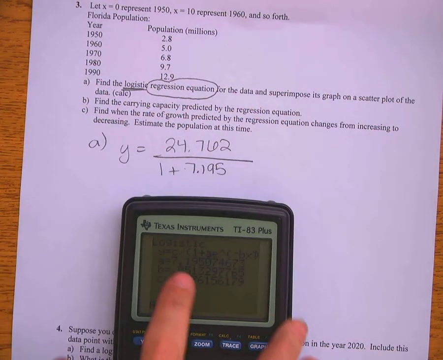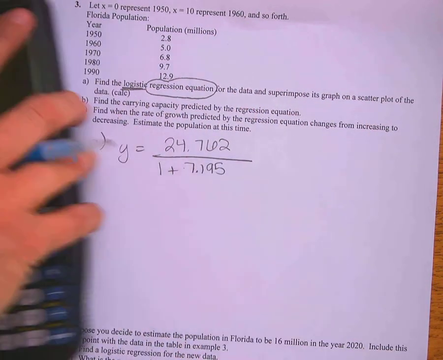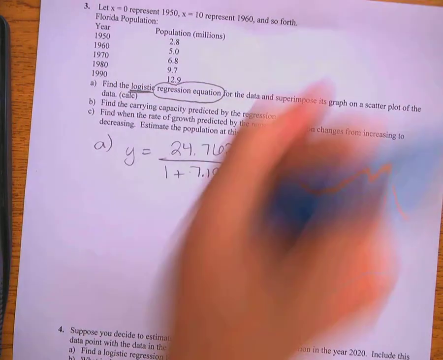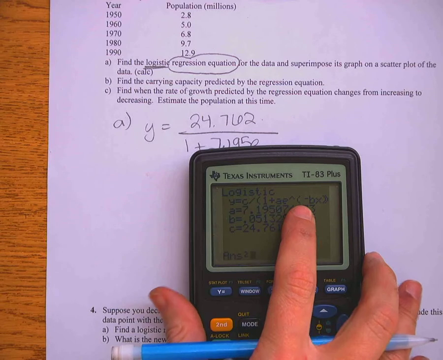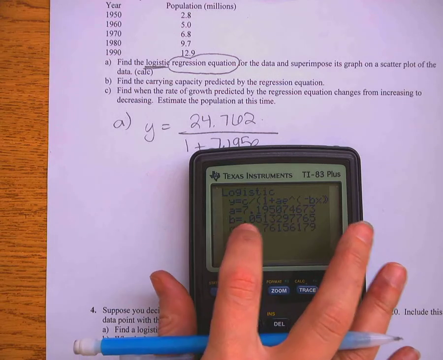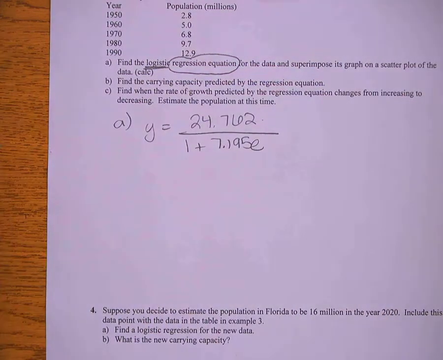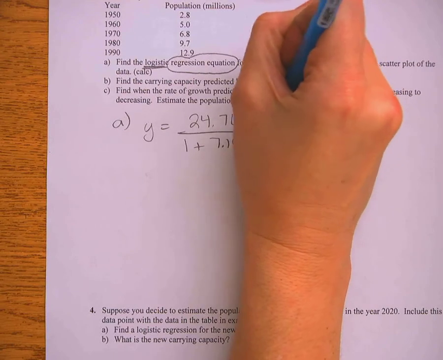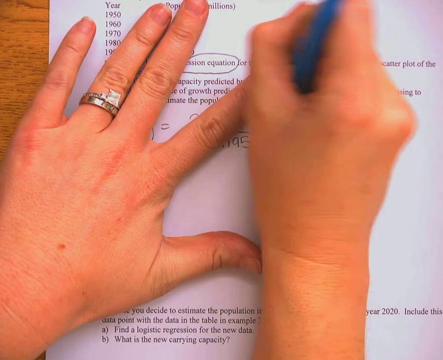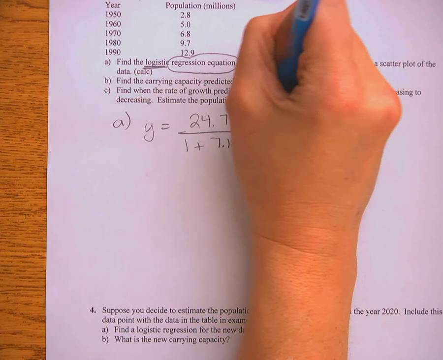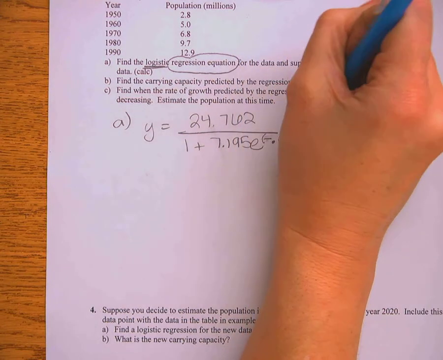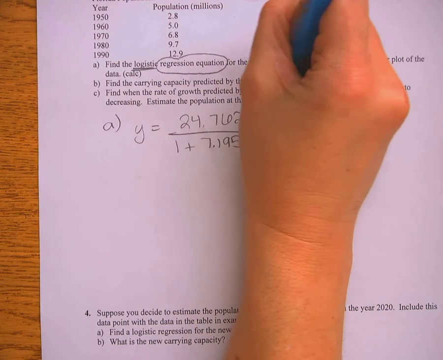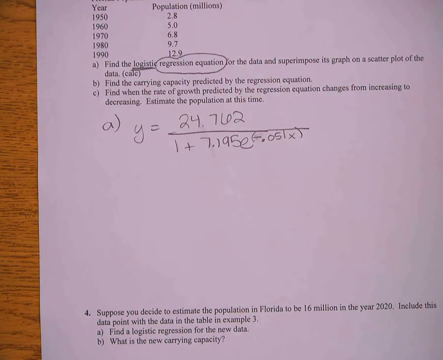So 1 plus A times E, which is the base of E, which is 2.7, whatever, to the power negative bx, where b is the 0.051 and x is the variable. Oh, sorry, negative. So it's negative 0.051x. Okay, so that's the answer to part A.